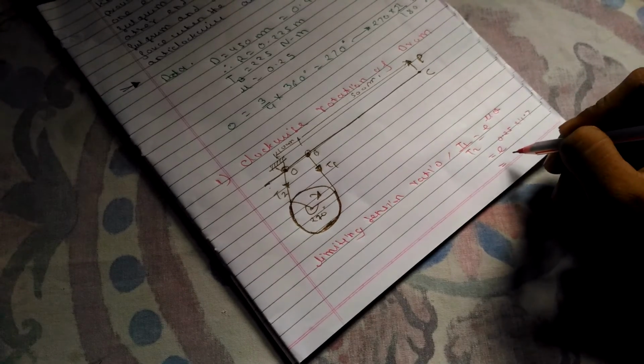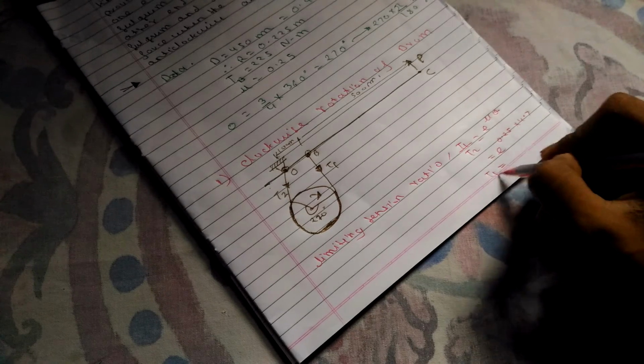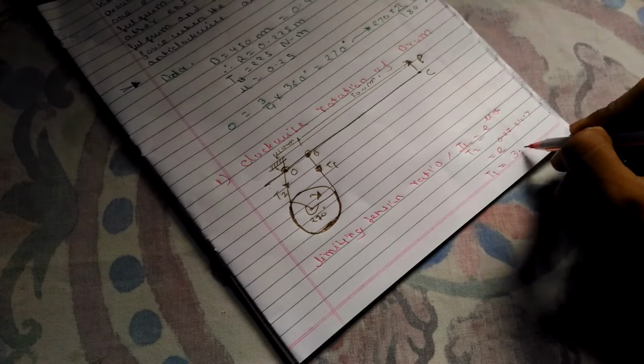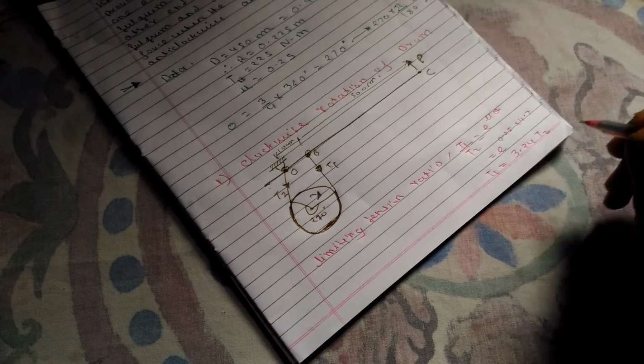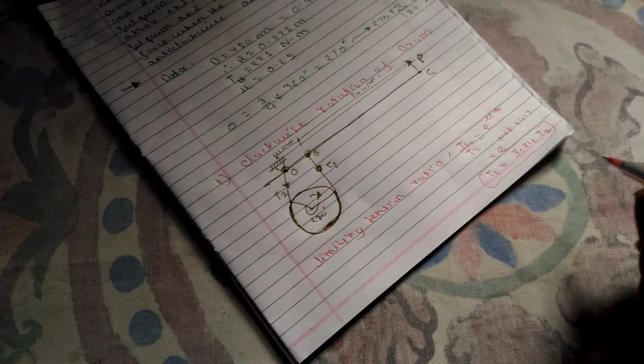Solving this, we get T1 equals 3.24 T2. So this is the T1 value.